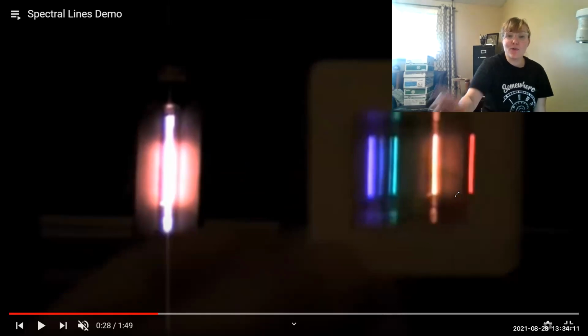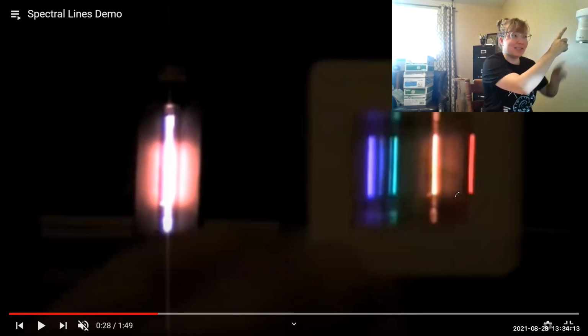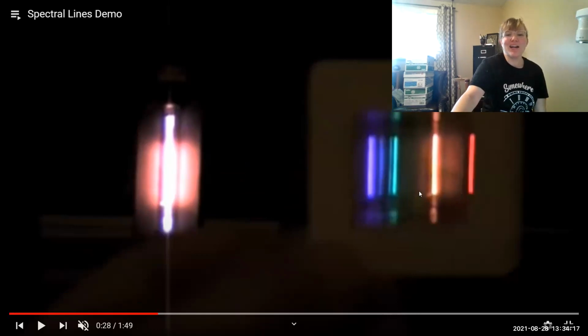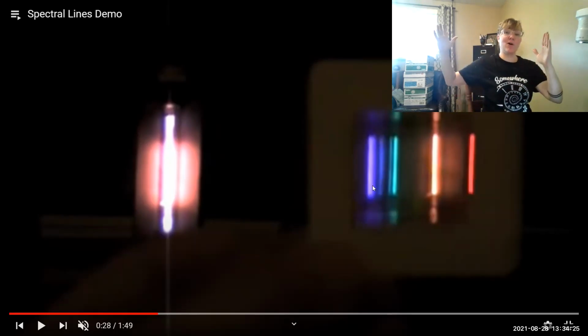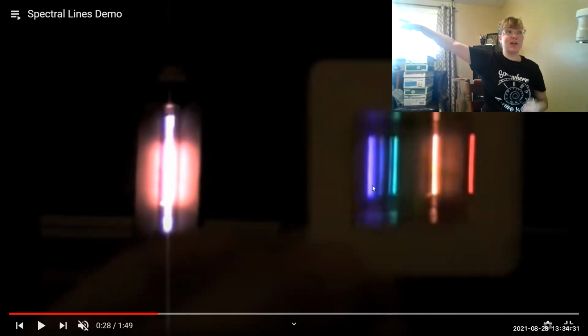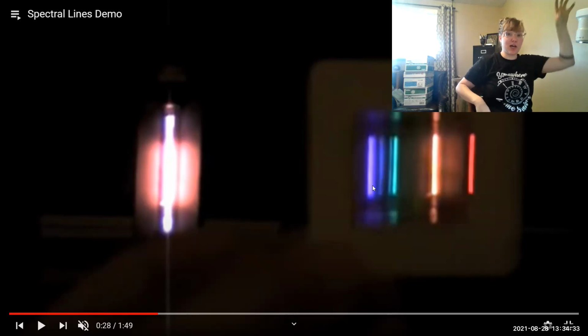And then over, I feel like a TikToker. Over here, he's holding a little piece of plastic, and it shows those stripes. Those stripes combined are what your eye sees as this color. So this color is these stripes coming together.